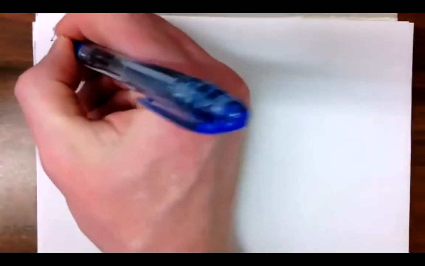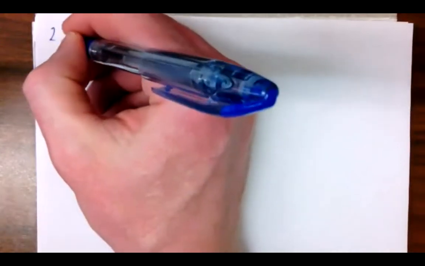Next tutorial practice, page 175. 1 or 2, is there a preference? 1 looks a little longer. I'm going to do 2 just because it's probably harder, just because it's number 2. 2 on page 175.